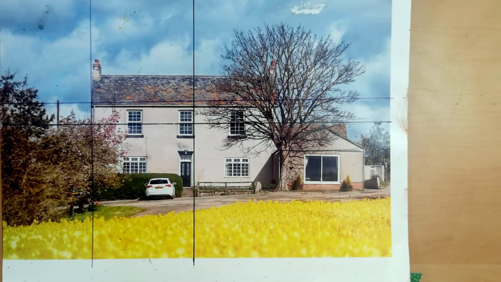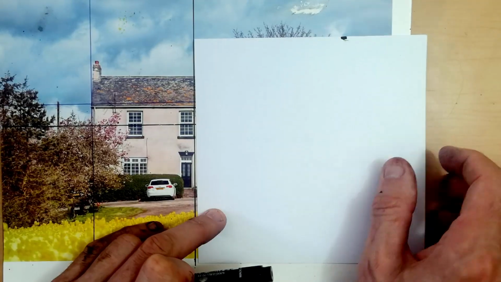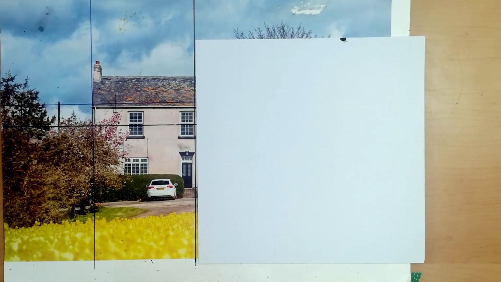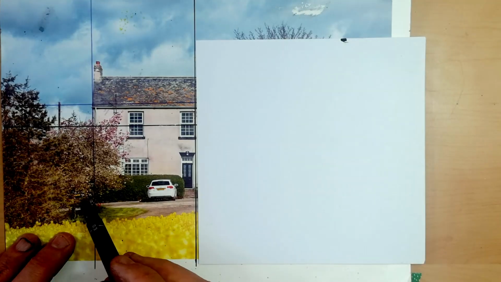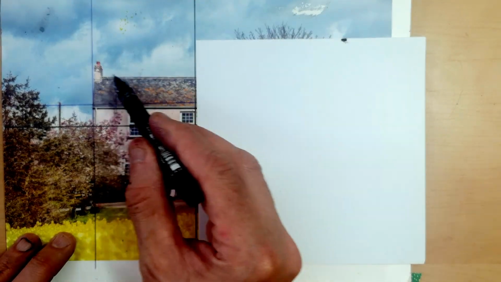Now if it were like a little cottage, another type of cottage, say that only goes to here, then of course it would be roughly a square with a rectangle on the top.